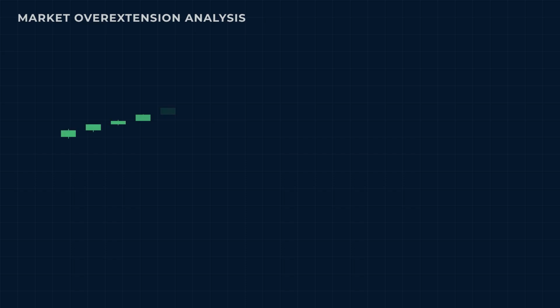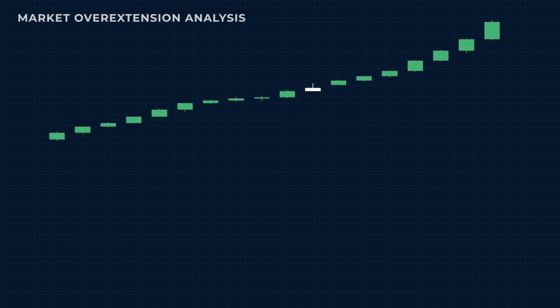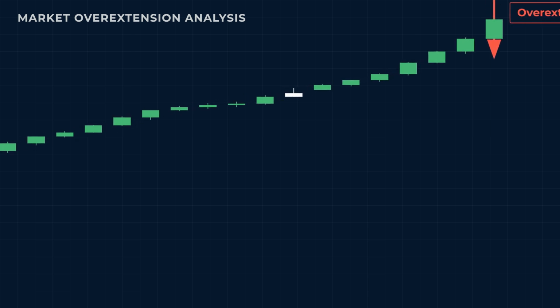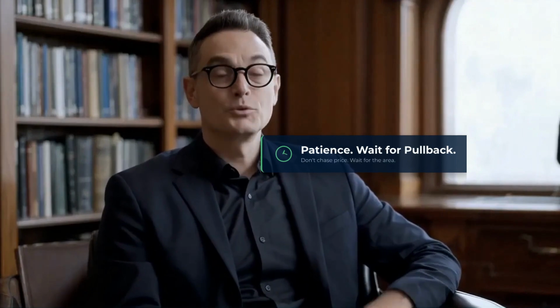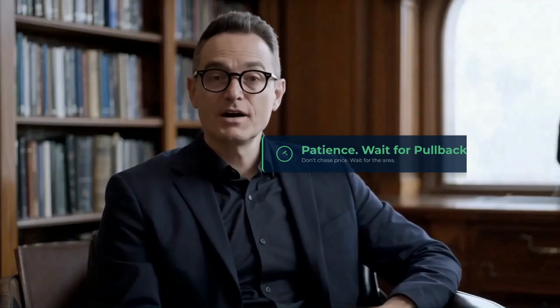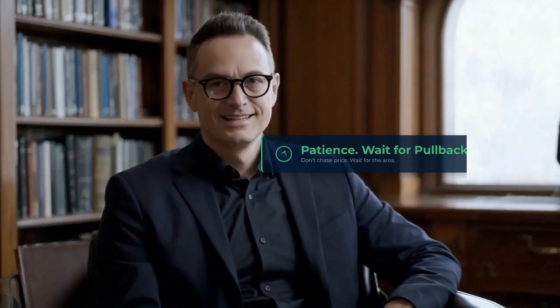MAs also help you avoid late entries. If price is very far away from the moving average, the move may be extended. Many beginners enter after several strong candles when price is already too far from the average. Then they lose. Good traders do not chase price. They wait for price to return to a better area. The moving average helps you see when price is stretched. If it's too far above, buying may be late. If too far below, selling may be late.